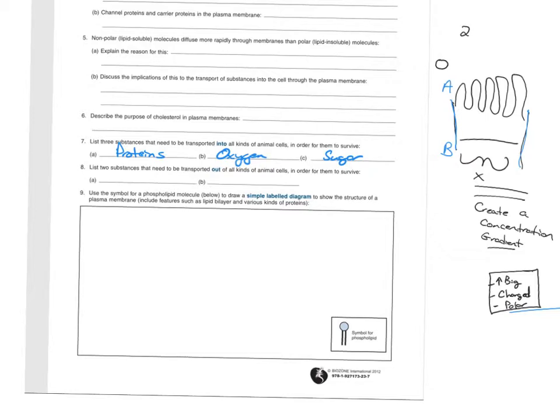Carbon dioxide, correct. Do you see why I picked oxygen? CO2, gas, right? This is gas. Now, those will diffuse, and what's the other one? What do you need to get out? Nitrogen waste. We call it what? Well, it's not poop, actually. It's urea. Poop is stuff that never was in your body.